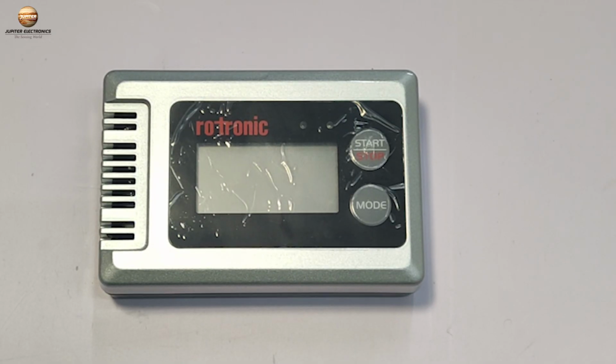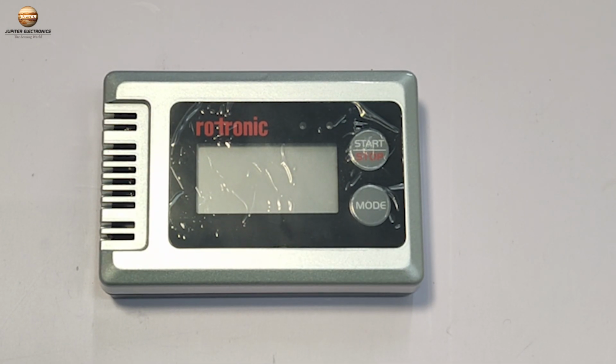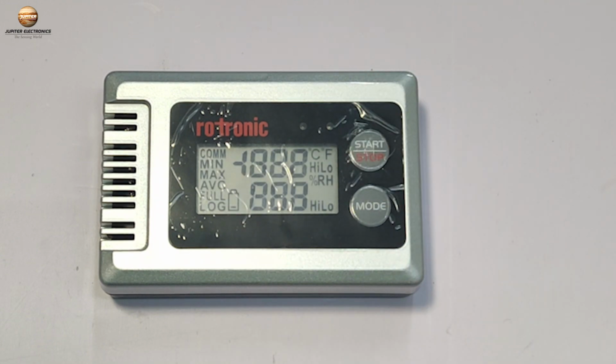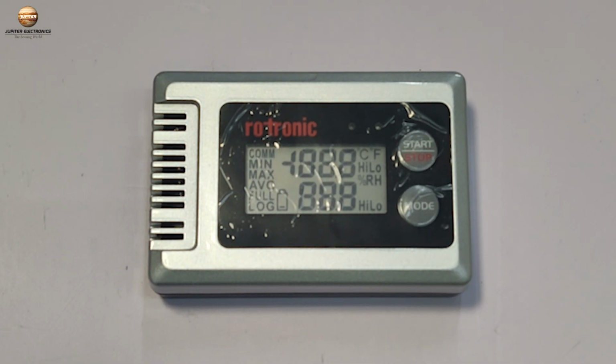The HL-1D is quite compact, with dimensions of approximately 90 by 60 by 23 mm. It features a two-line LCD display that shows real-time temperature and humidity data. On the main device, you will find two buttons to the right of the display. One is the start and stop button, which is used to turn the device on or off and to start or stop the data logging.